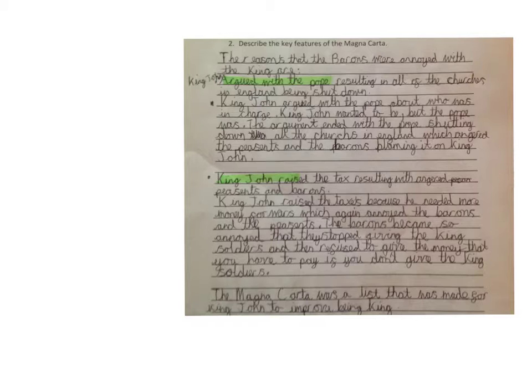Our final point is that you need to use PEEL paragraphs. A PEEL paragraph contains a point. It then contains evidence to explain that point, explanation, and then a link at the end back to the question. Let's have a look at an example where a student has done that.